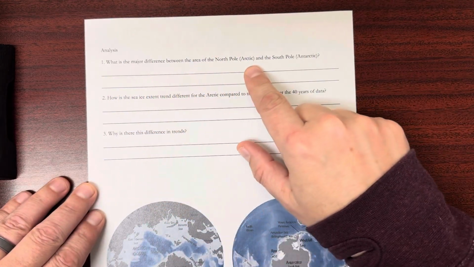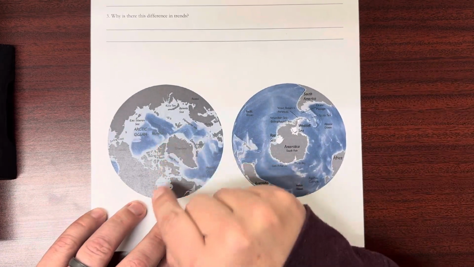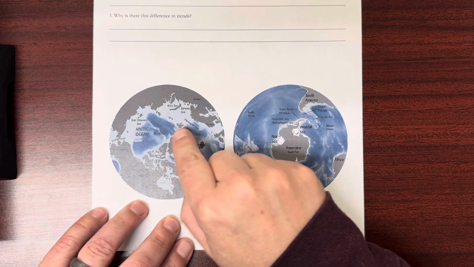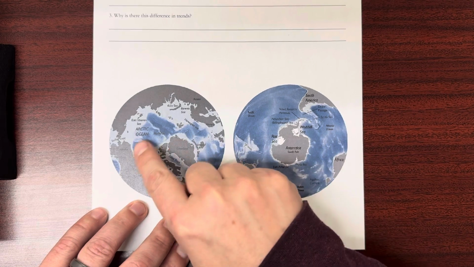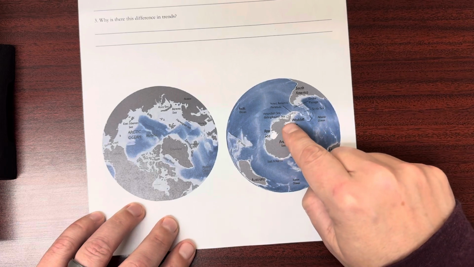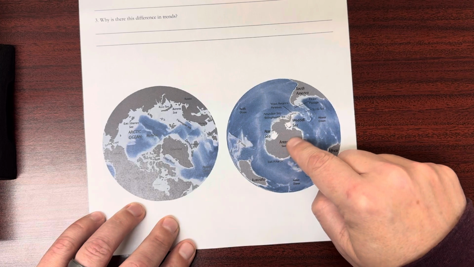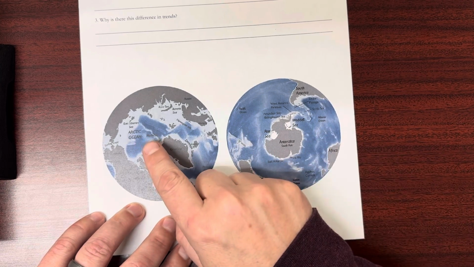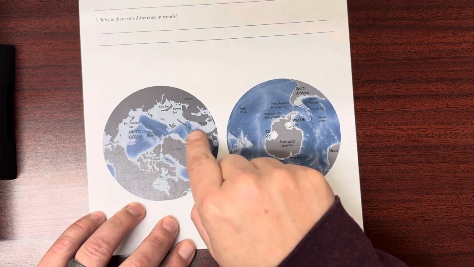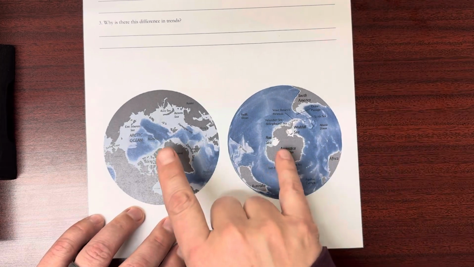What is the major difference between the North and South Poles? Well, let's look at this map. Here's the North Pole, and the North Pole is mainly open ocean. You've got Greenland coming up close, but look at all of this, it is all open ocean. And in the South Pole, right in the middle, is this big continent of Antarctica. So two different setups, right? Big landmass at the South Pole, open water at the North Pole. And that's going to cause some differences between these two.